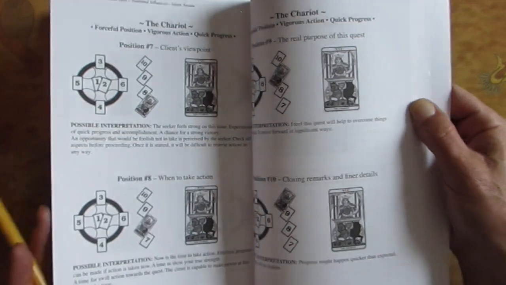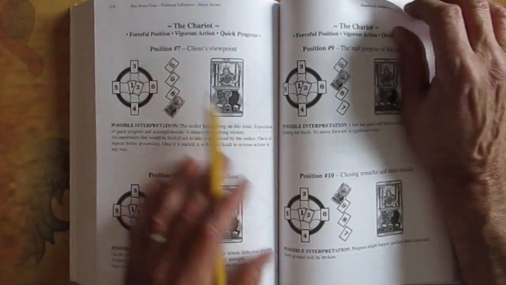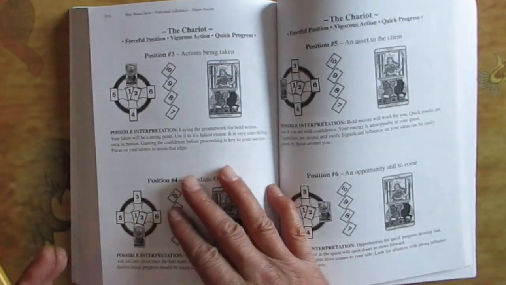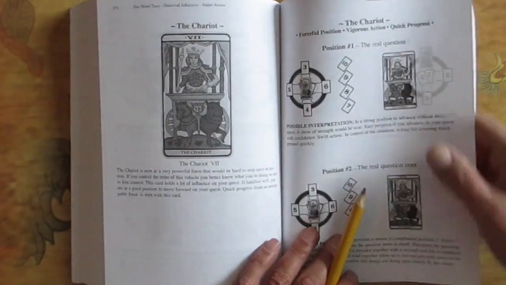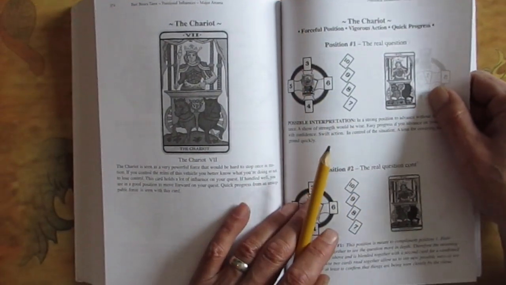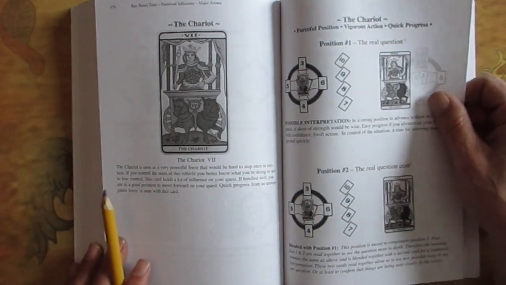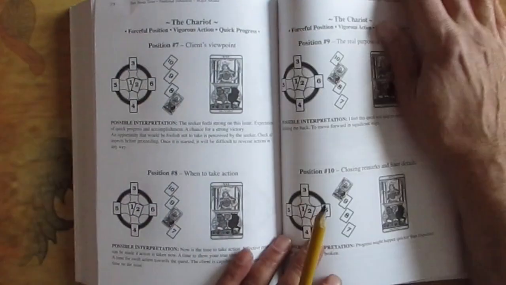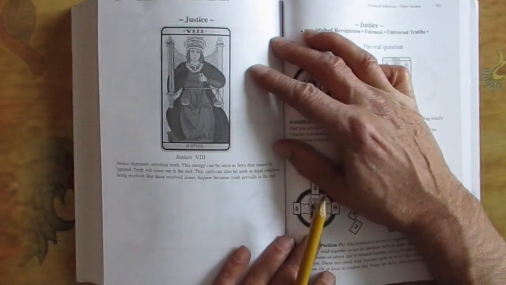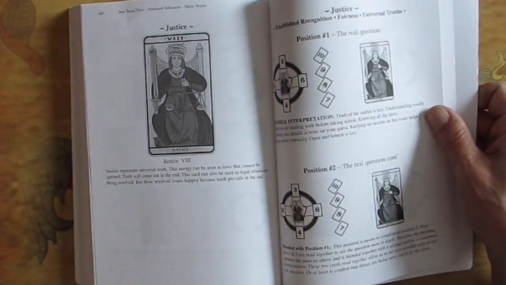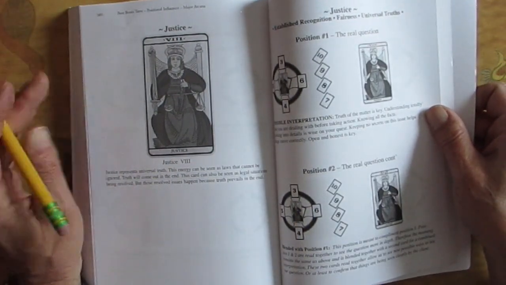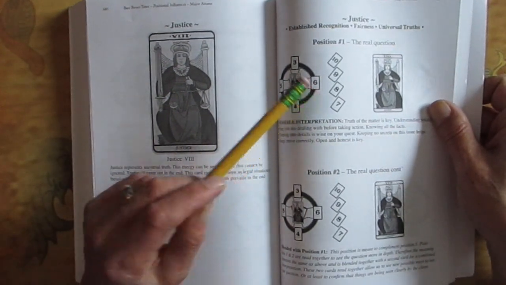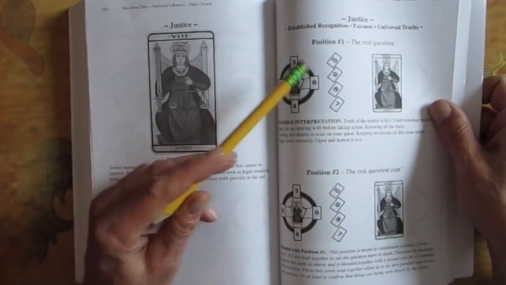And what that shows you, if you read all positions of, let's say, the Chariot, is how this card's meaning can be interpreted in different ways depending on what position of the spread it's laid into. It really opens up the range of meaning the card can have. And I really think that's helpful. Again, I like to focus more on the application, and I think the application has a lot to do with the positions and what those positions mean as far as how we interpret the card.